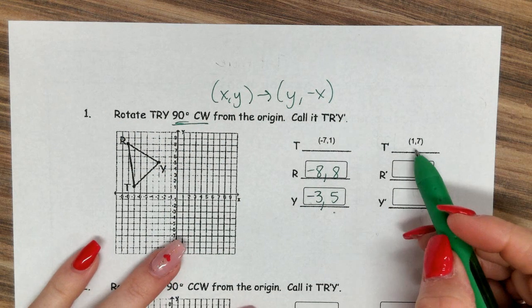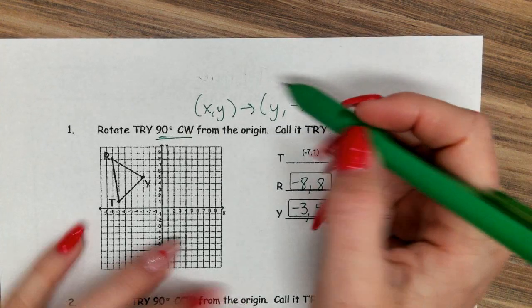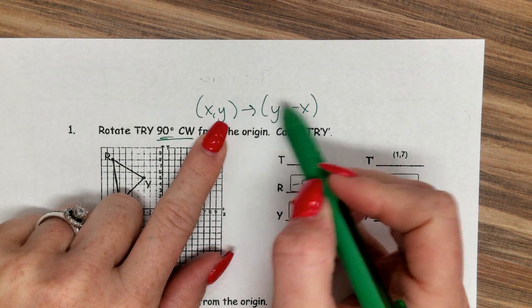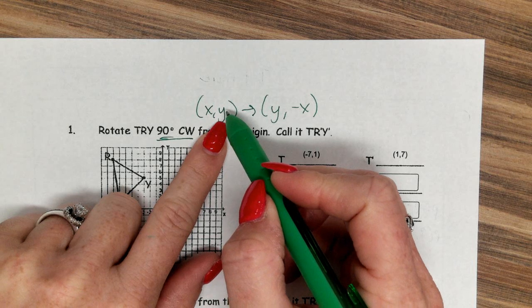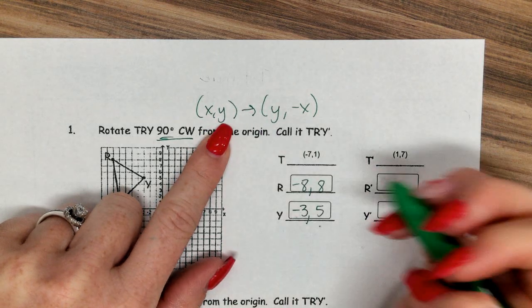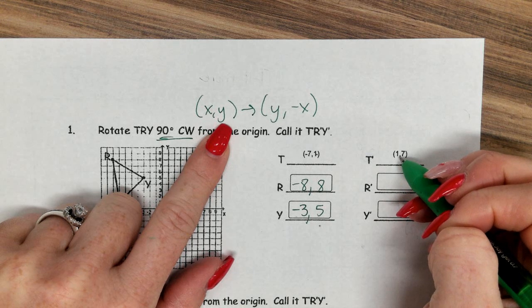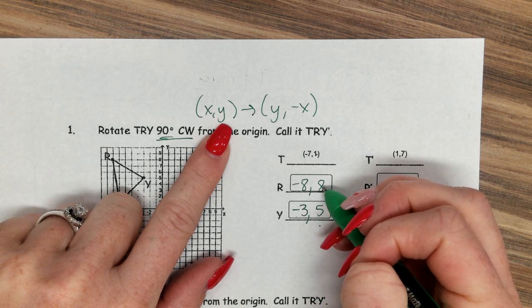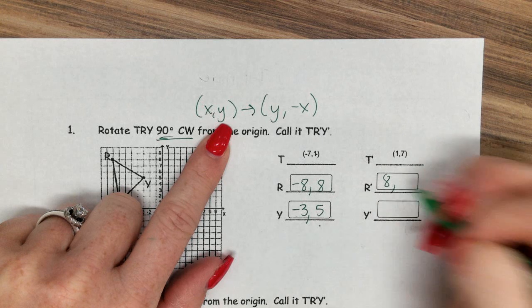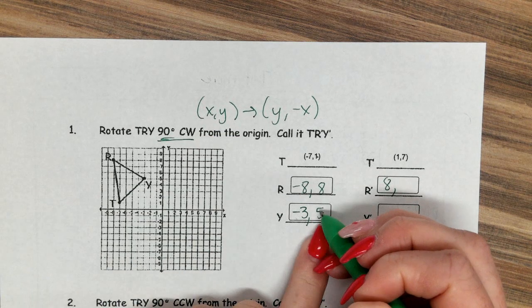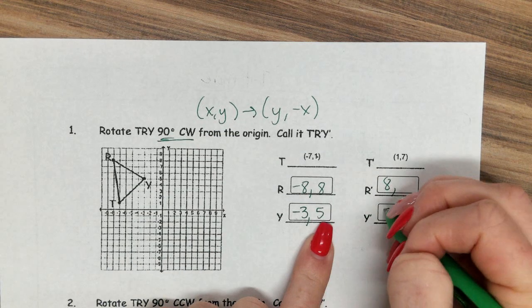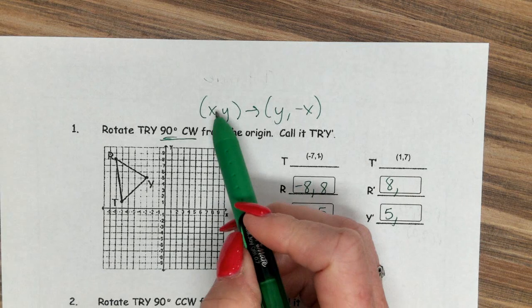Now, they did the first one for you, so look what they did. This y is going to go to the front and stay y. Do y'all understand? So look what happened. This 1 came to the front and stayed 1. This 8 is going to come to the front and stay 8. This 5 is going to come to the front and stay 5. Now, look what happened to this x.